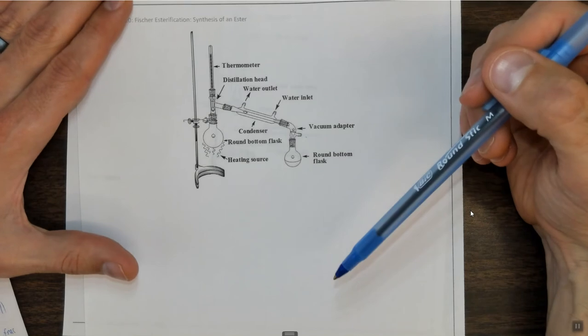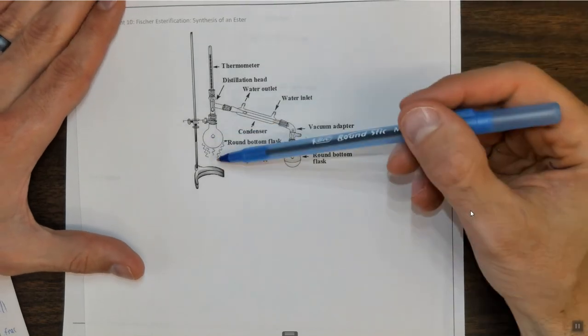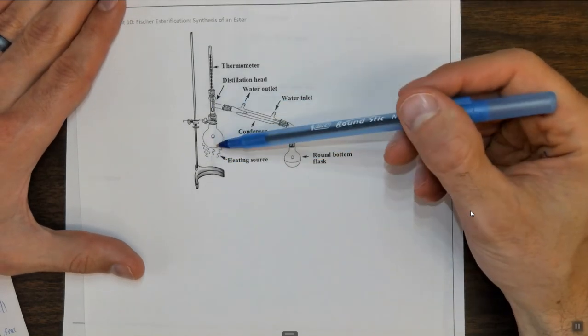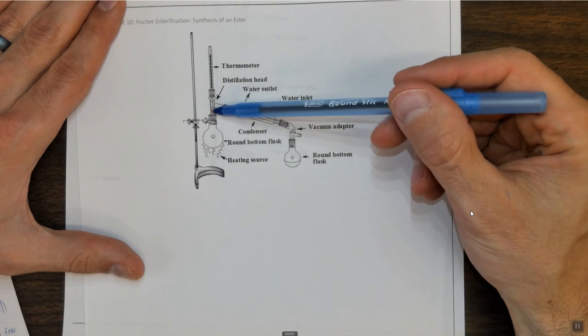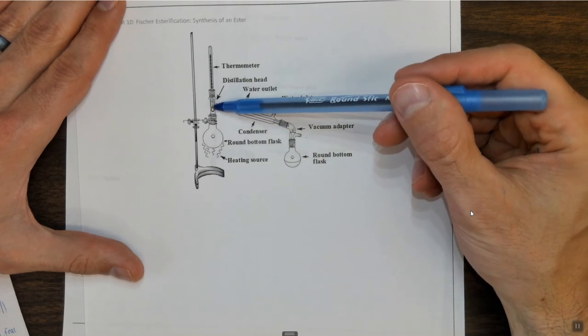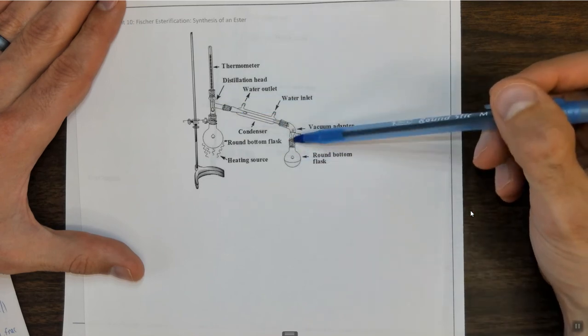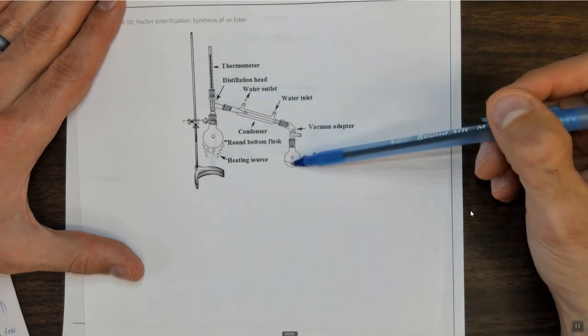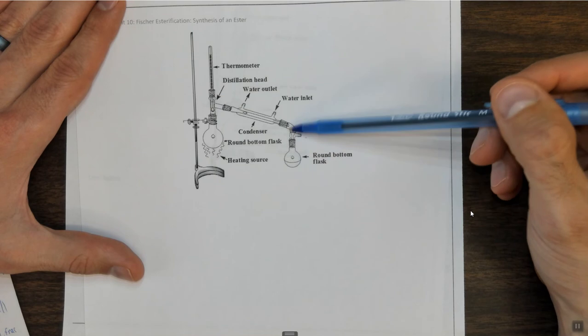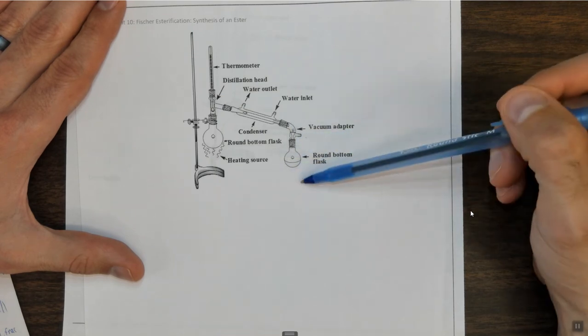So here's what we're going to do. You're going to take a heating mantle and you're going to heat this up. Ether is going to start to boil. You're going to notice that this temperature goes up to around 35 degrees C, and then you should start to see stuff dripping over here. Note that you want it to drip fairly slowly. You don't want it to be dripping really, really fast.